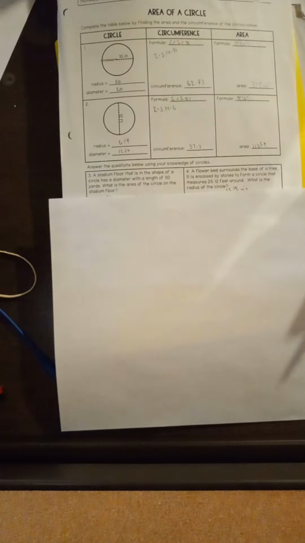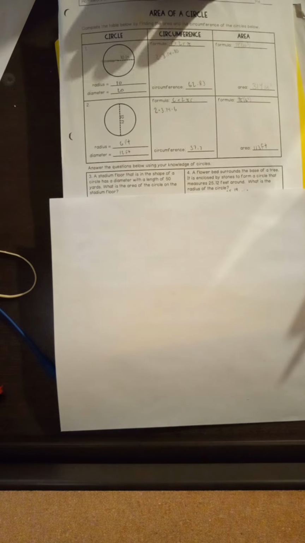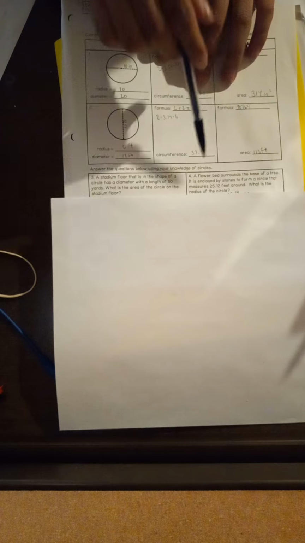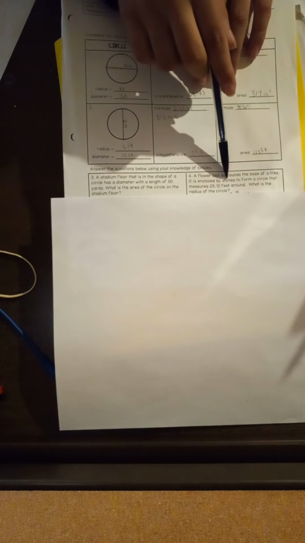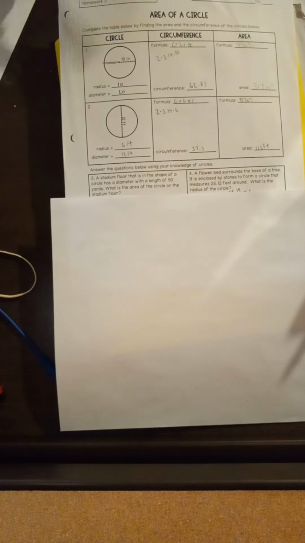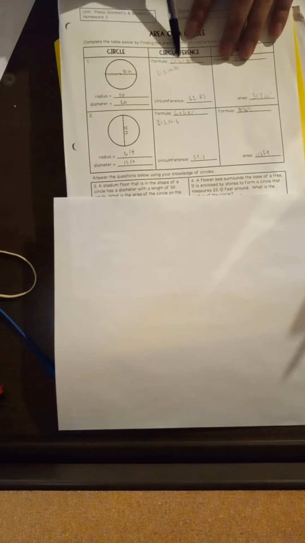They give us a circumference, the measure around the circle. Remember the formula to find a circumference is C equals 2 times r times pi.